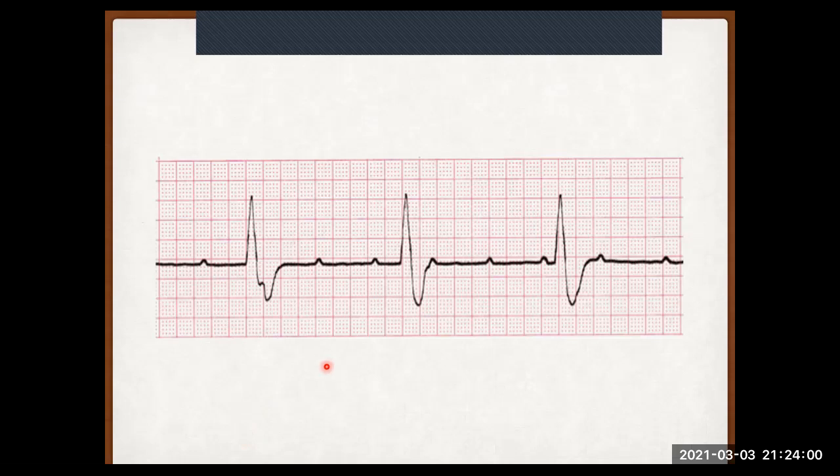All right. So let's look at our P waves. Where our P waves are occurring, we can see that they actually look quite normal. There's no problem with the P waves. They actually look okay. And in fact, the P waves are occurring quite regularly. They're happening at a regular interval.